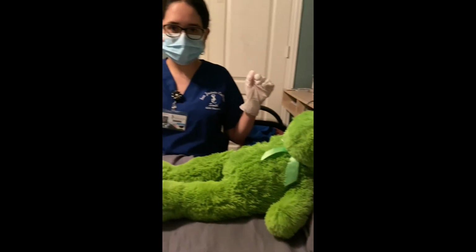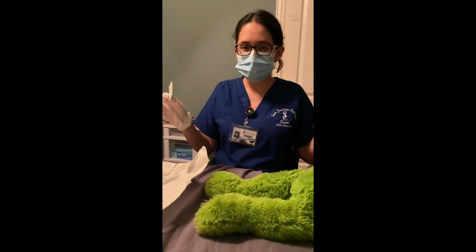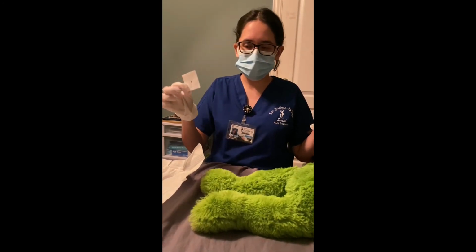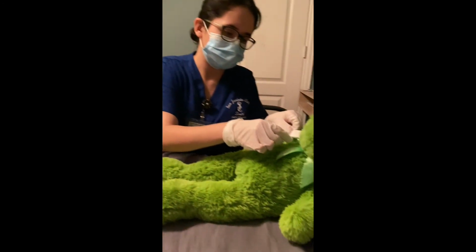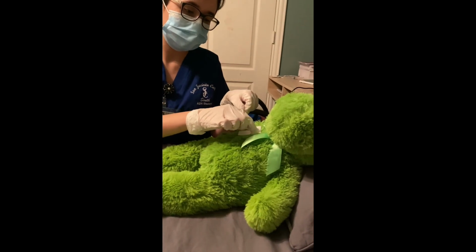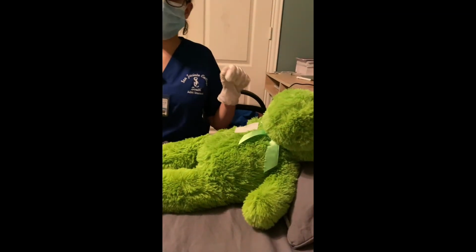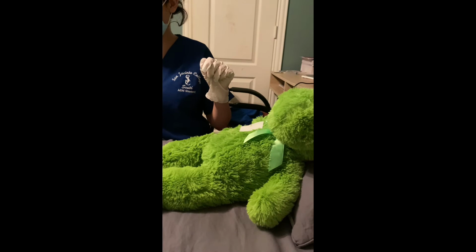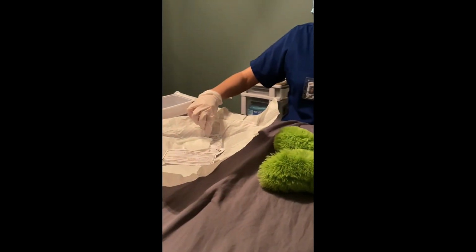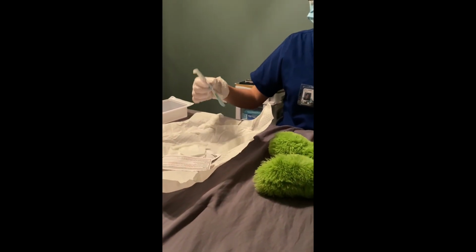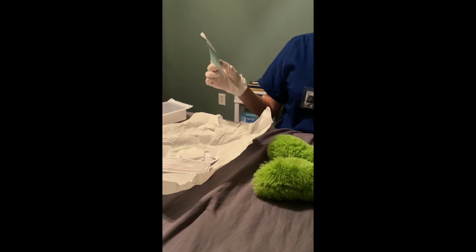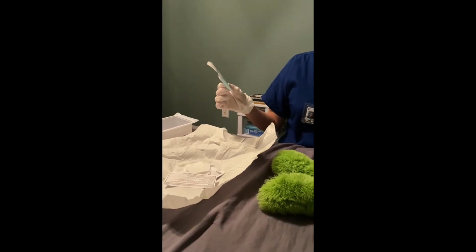I'm not going to blow it or anything. I'm just going to wait for it to air dry. Both hands are still sterile, so I'm going to apply this to the patient's site. Okay, and then I'm also going to grab the clear transparent dressing, and I'm going to apply it to the patient.